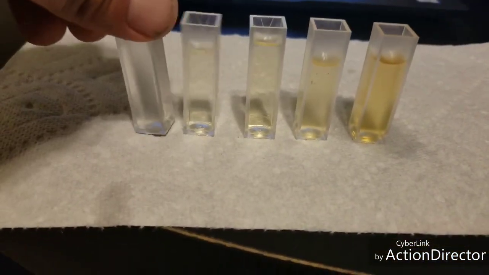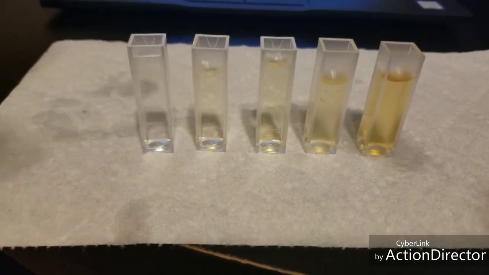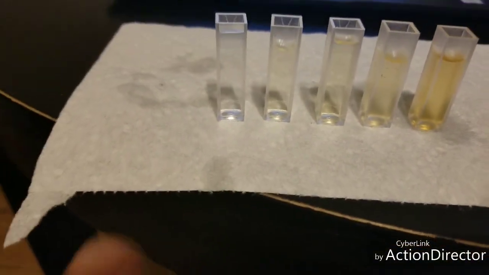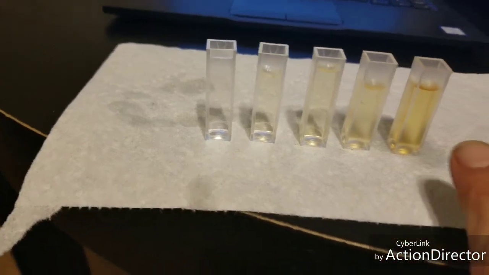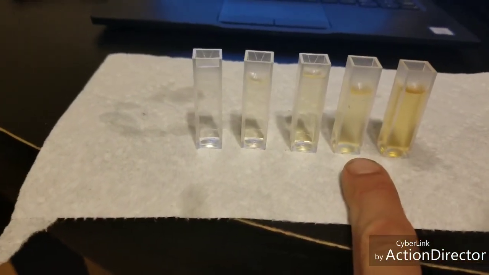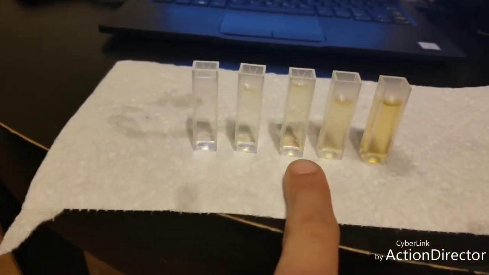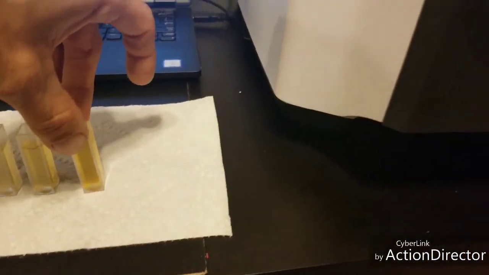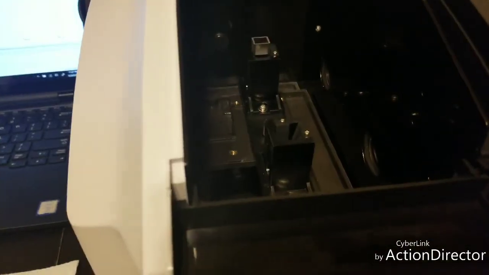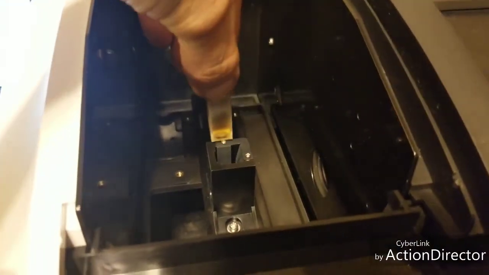So what I did was I made 4 beer standards, and this one is water. This is 100%, this is 50%, the 100% is still in here. And in case you want to see what the sample compartment looks like on the inside, this is where we put the cuvettes right into there.